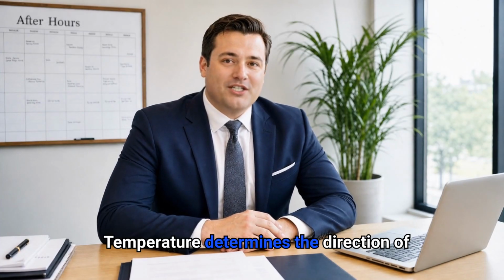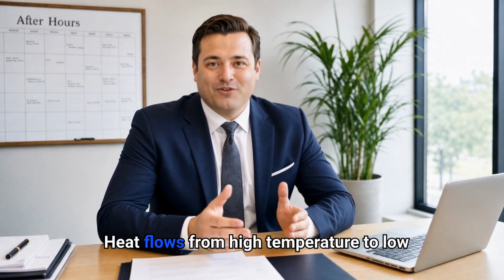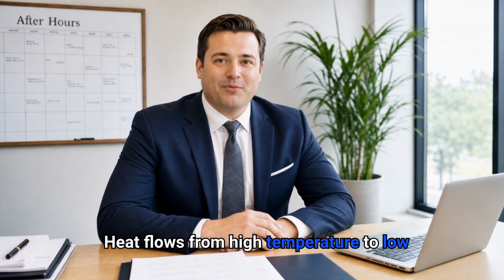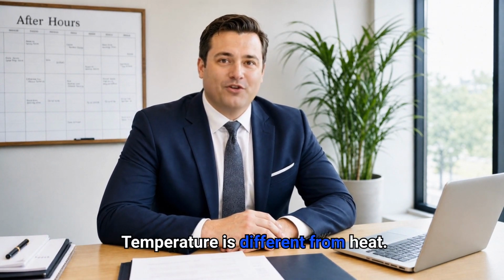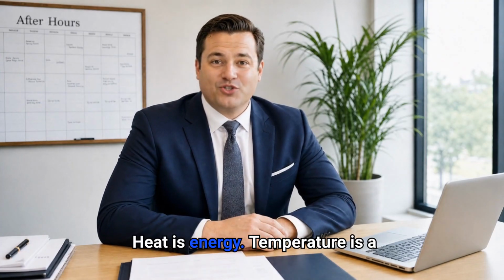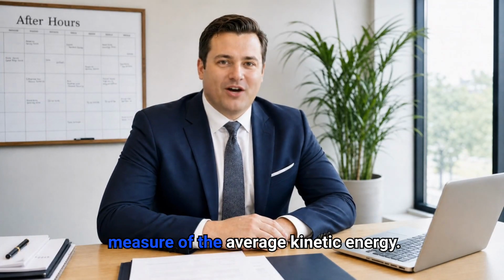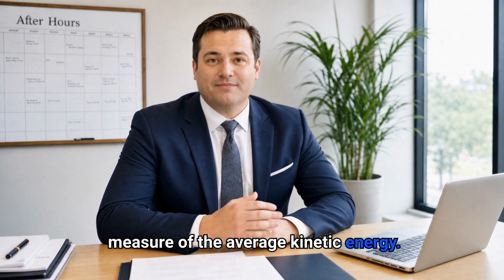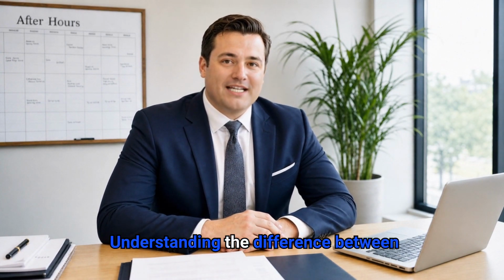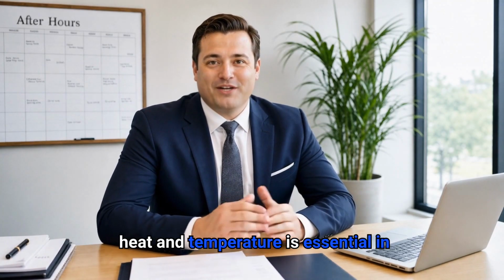Temperature determines the direction of heat flow. Heat flows from high temperature to low temperature. Temperature is different from heat. Heat is energy. Temperature is a measure of the average kinetic energy. Understanding the difference between heat and temperature is essential in physics.